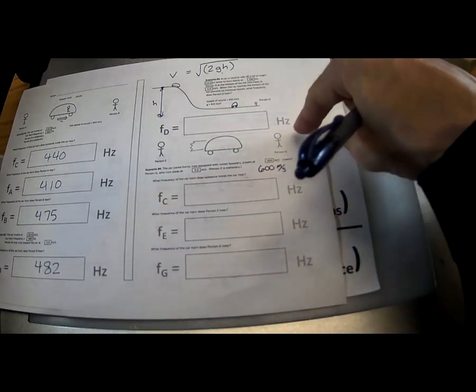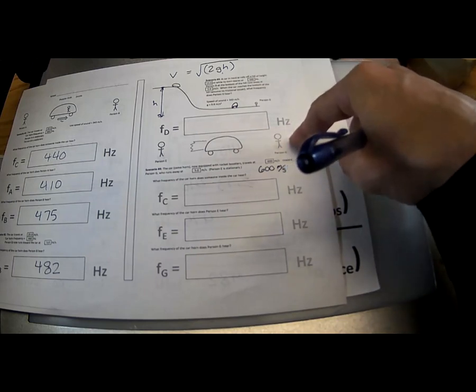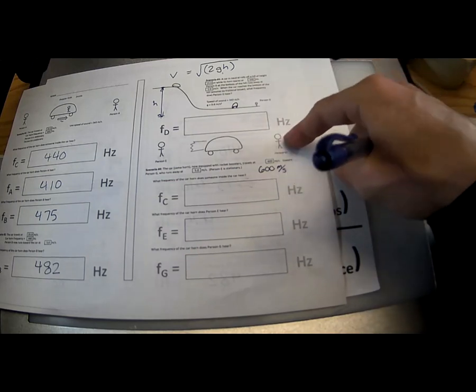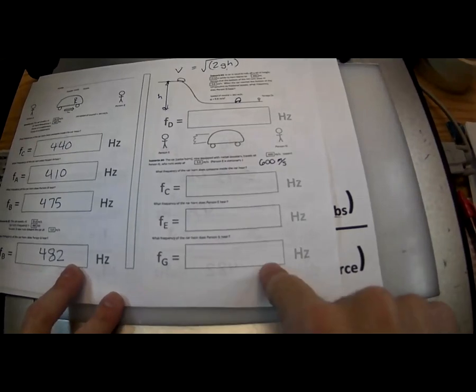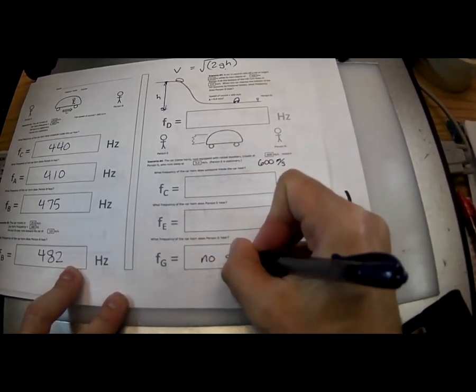Look at person G right here. What reaches this person first? The car or the sound waves from the car? The car. Does this person even hear the car coming? No. How about this last question? What does the person hear? This is a trick question. What's the answer? Yeah, nothing. No sound. Okay. So just bam, perfect from all.